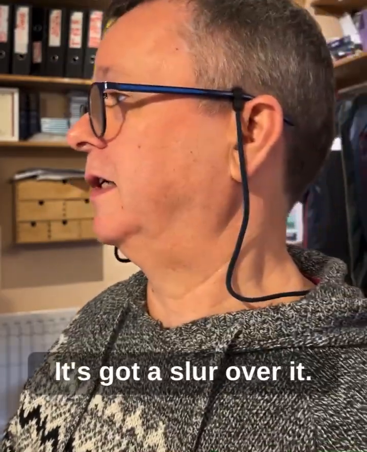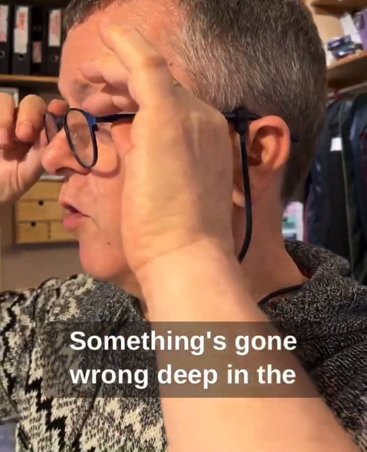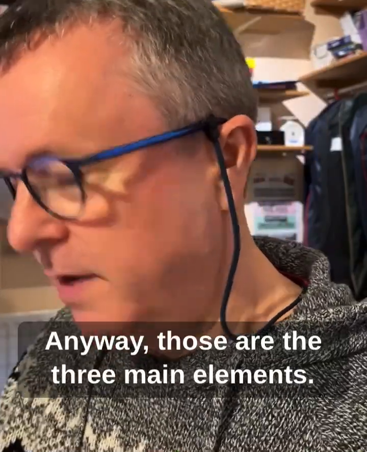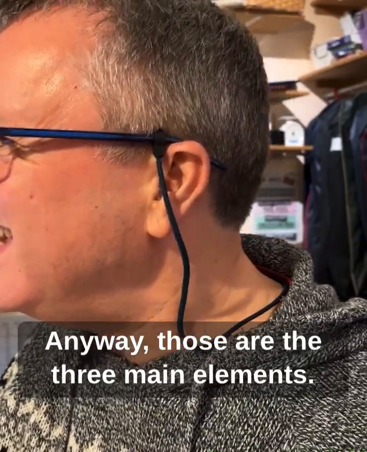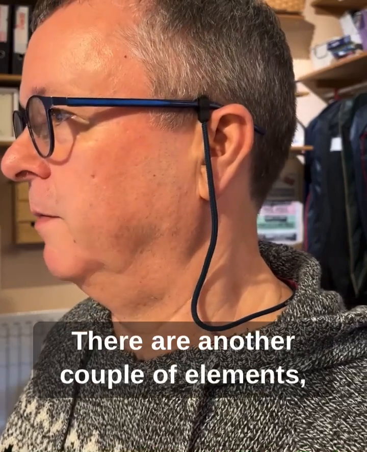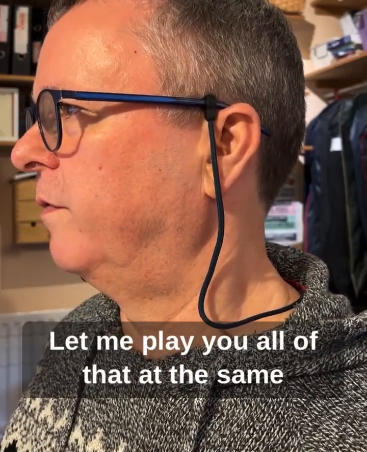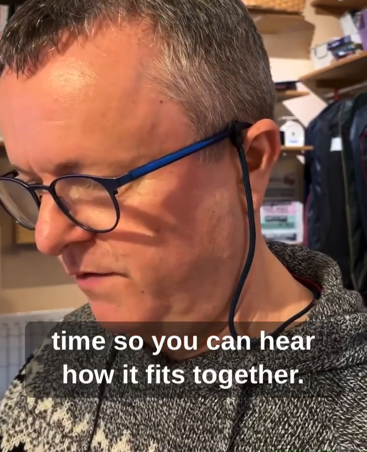I have no idea why the bass clarinet was playing staccato there. It's got a slur over it. Something's gone wrong deep in the machine. Anyway, those are the three main elements. There are another couple of elements actually, but they're quite minimal. Let me play you all of that at the same time so you can hear how it fits together.